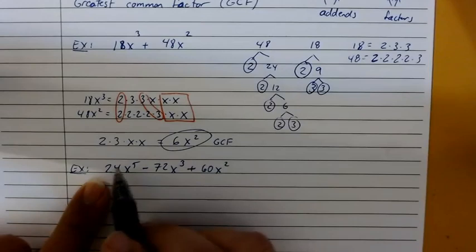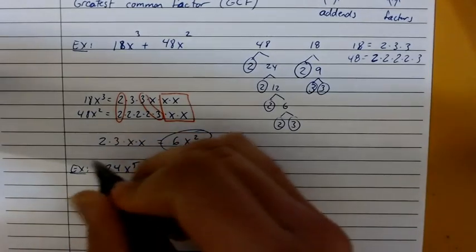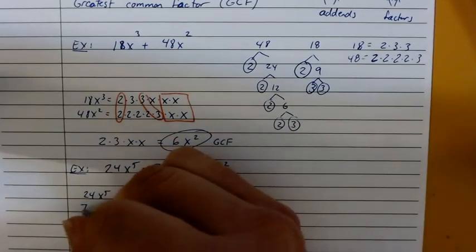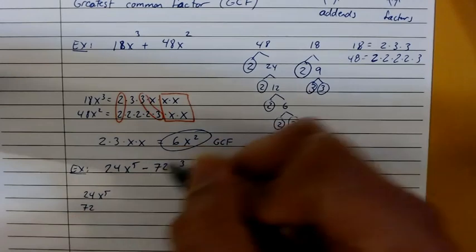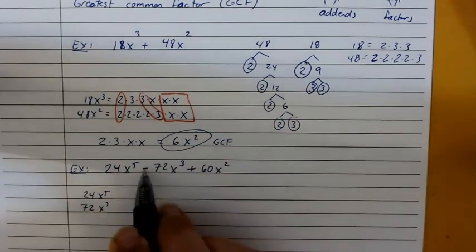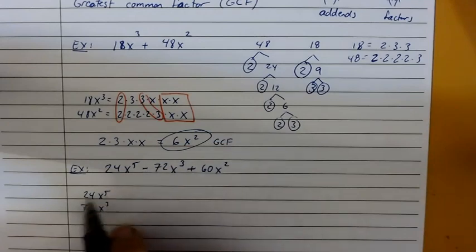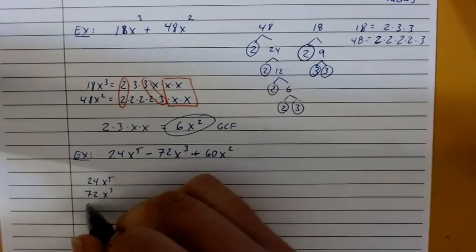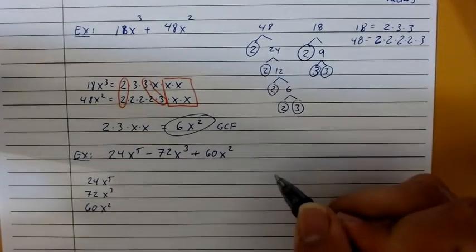I need to factor out my coefficients. We really only worry about the number. Don't worry about the sign here. It's not that the sign is meaningless, it's just we don't worry about it for this step. And we're going to factor everything out.